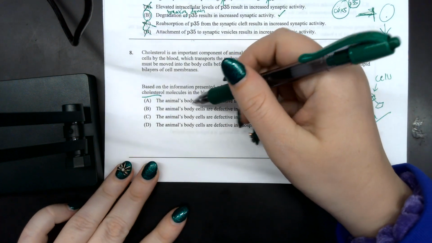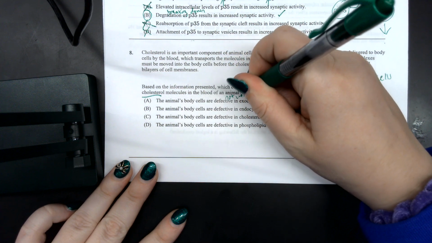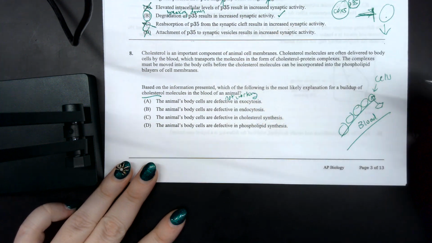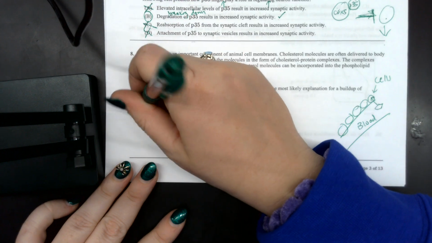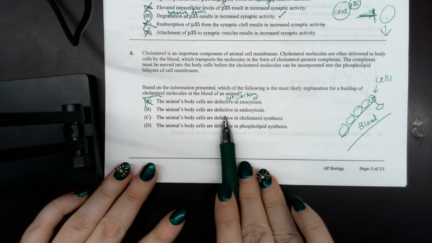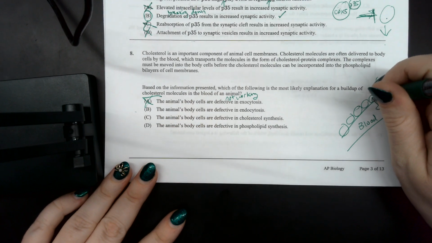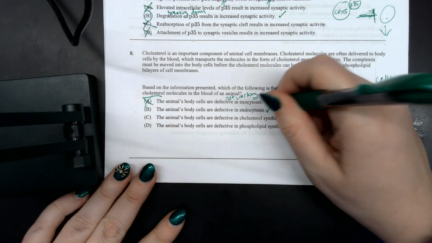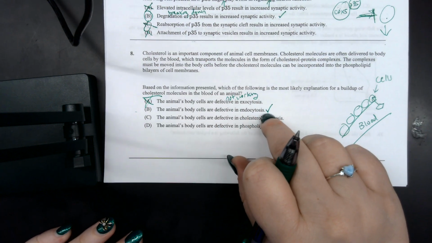It says the animal's body cells are defective, so not working, in exocytosis. Well, no, that means leaving the cell and going into the blood, so it's not A. B, the animal's body cells are defective, not working, in endocytosis. So like I said, this process is not working. Endocytosis means into the cell, so it's likely B.